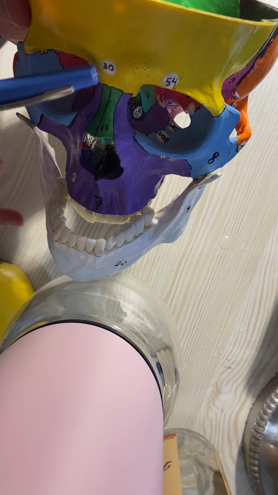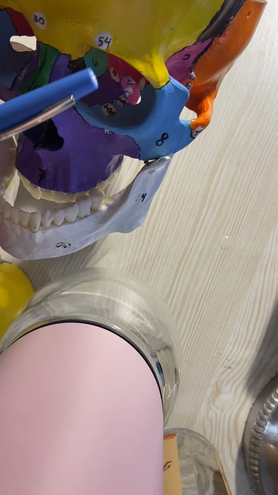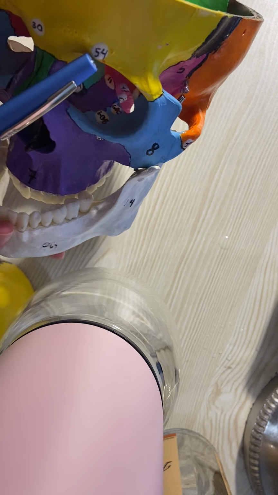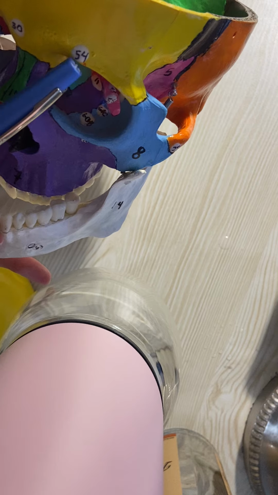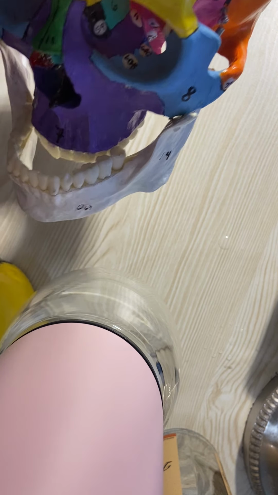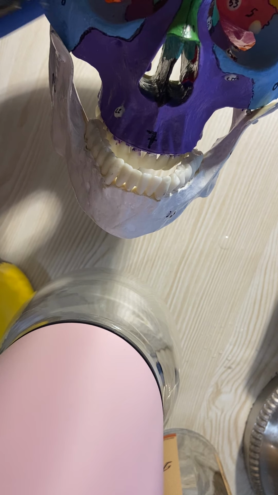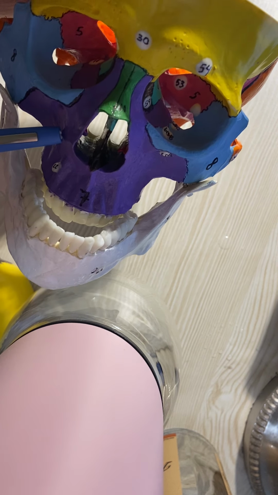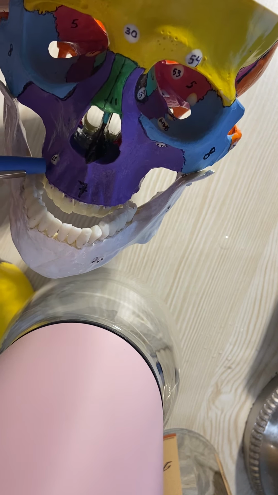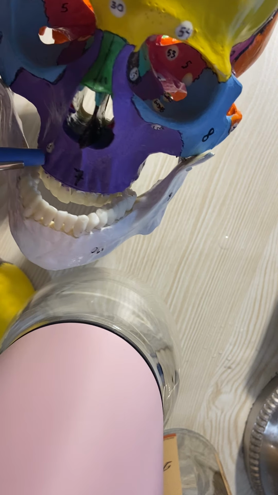And on the front, this is the glabella. This is the supraorbital fissure or notch. This is also the frontal bone still. This is the zygomatic bones. This is the maxillary bone. This is the canine fossa. This is the infraorbital foramen.